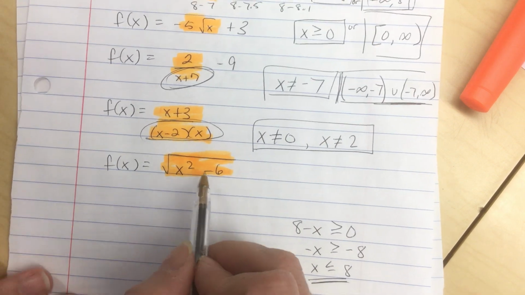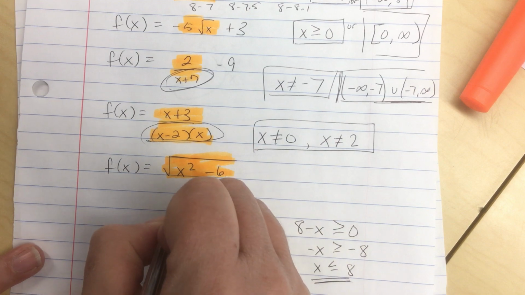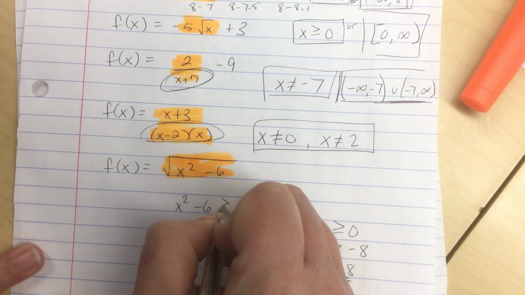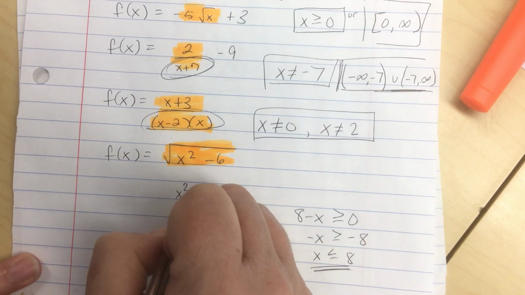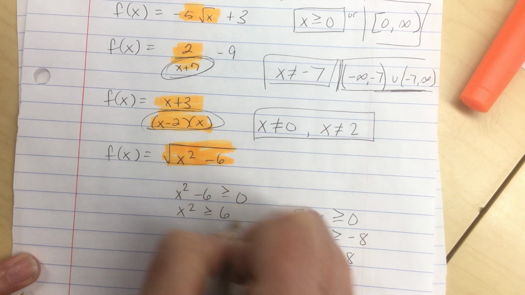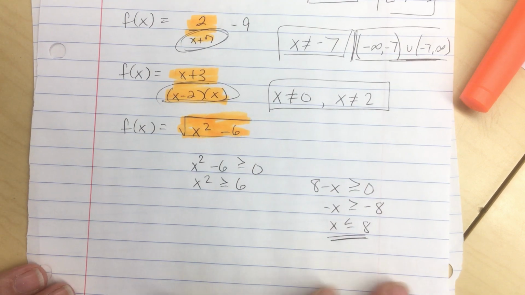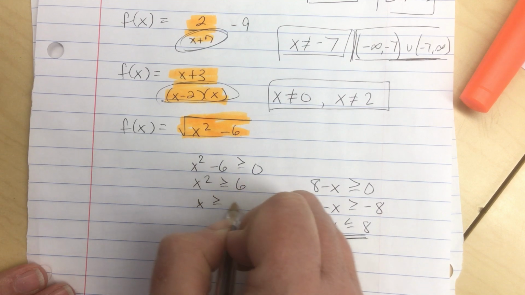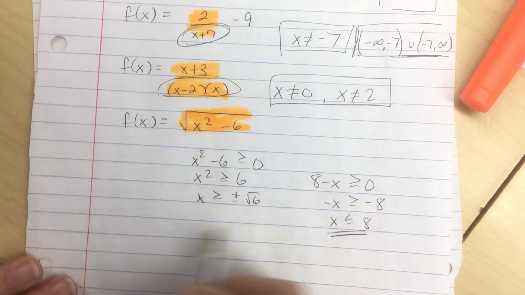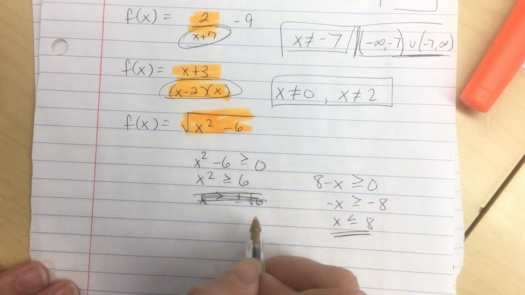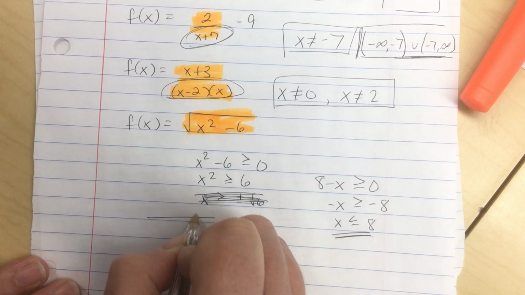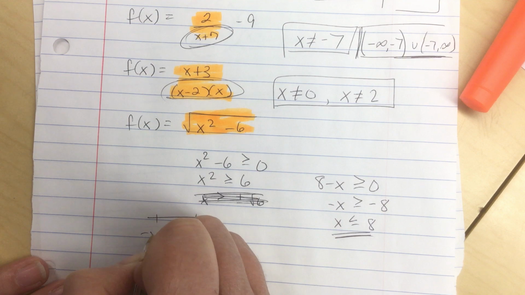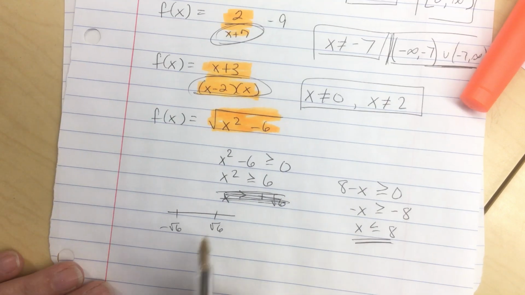This one's a little trickier because it's squared. So you have x squared minus 6 has got to be greater than or equal to 0. So x squared has got to be greater than or equal to 6. So don't just square root both sides and say that x is greater than or equal to plus or minus radical 6. It doesn't work that way. You've got to think about a number line. So you've got radical 6 there, negative radical 6 there.